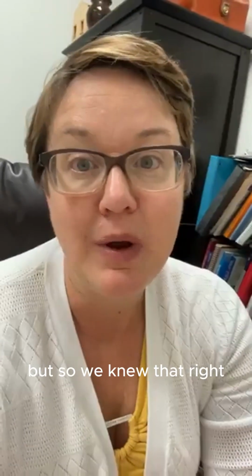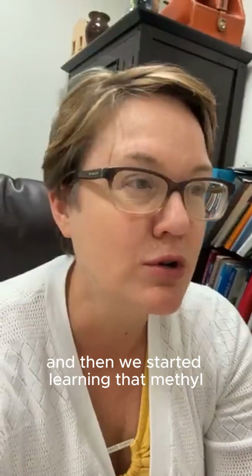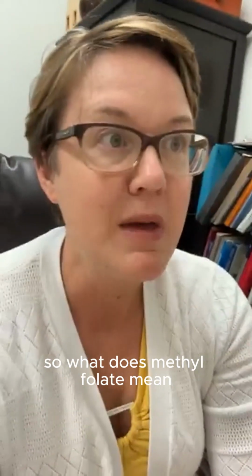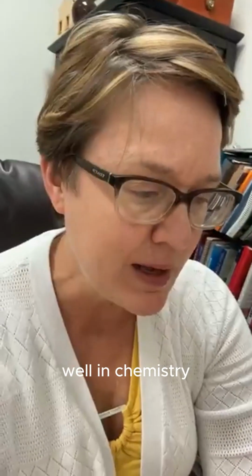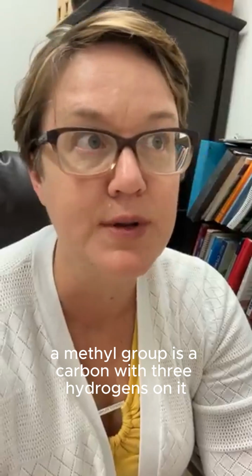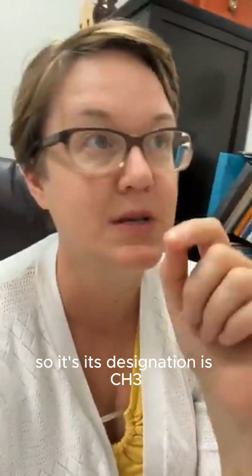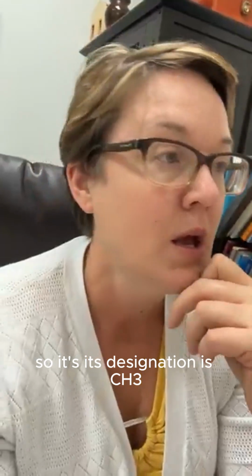But so we knew that, right? Folic acid was a thing. And then we started learning that methylfolate is a bigger thing. So what does methylfolate mean? Well, in chemistry, a methyl group is a carbon with 3 hydrogens on it. So its designation is CH3.